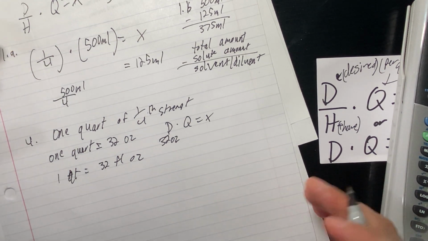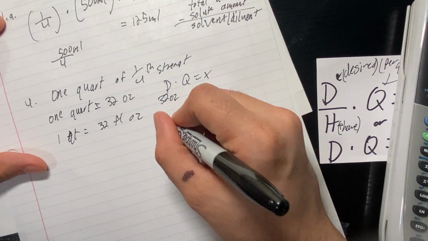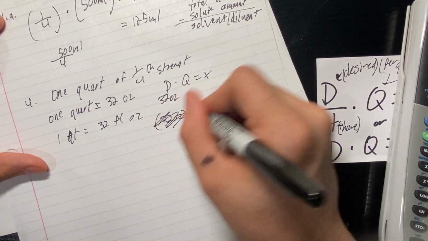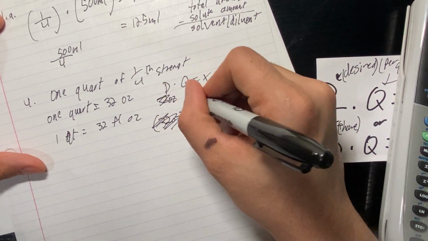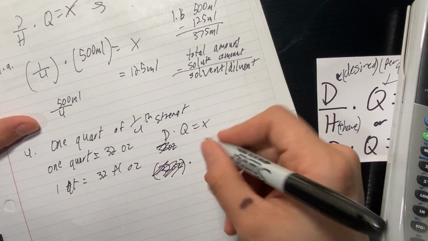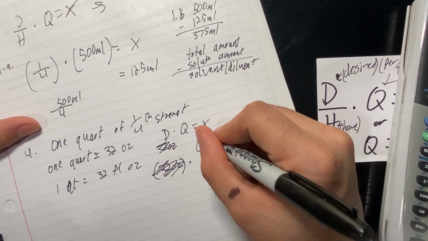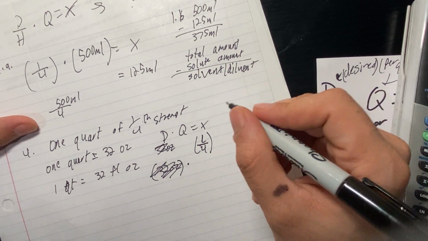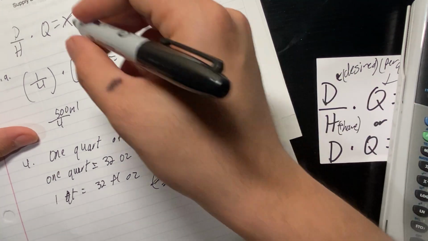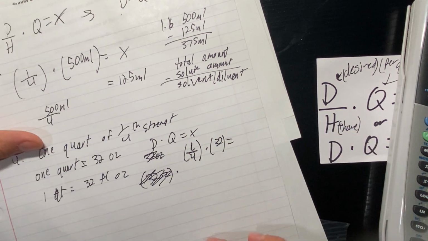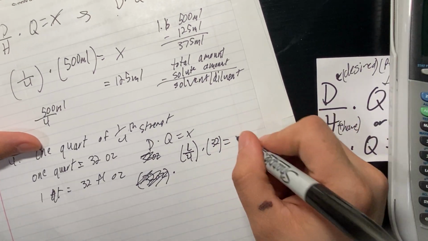So we've got 32 ounces. Oh, I'm so sorry, no, that's not right. Our D is our desired, so that's our strength. We've got 1/4. Whew, what a catch. 1/4 times our quantity amount, which is 32, equals our X.